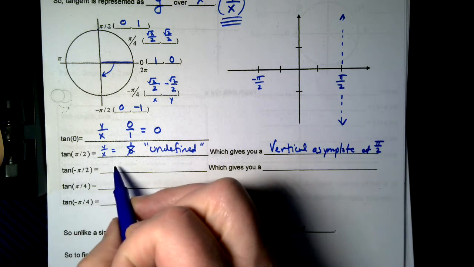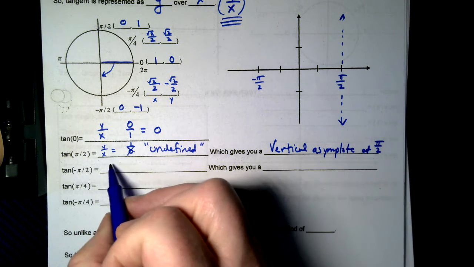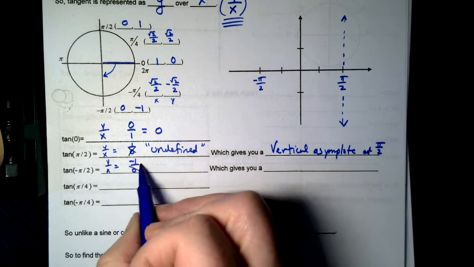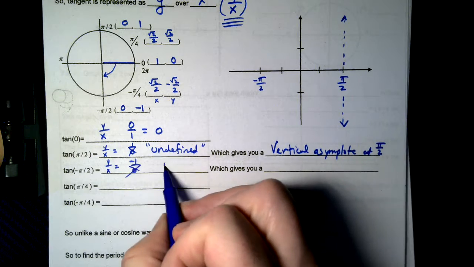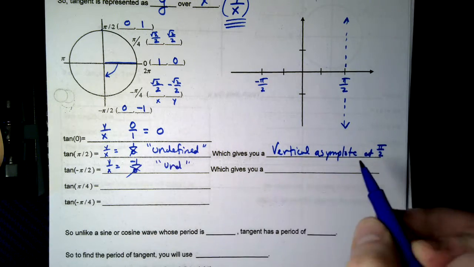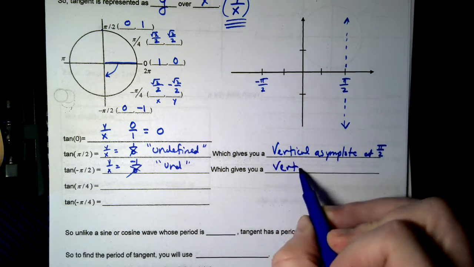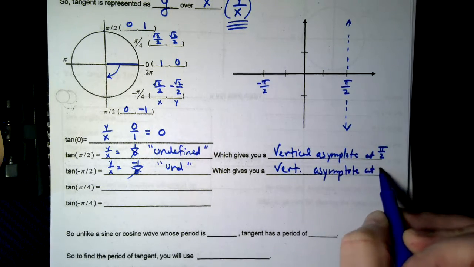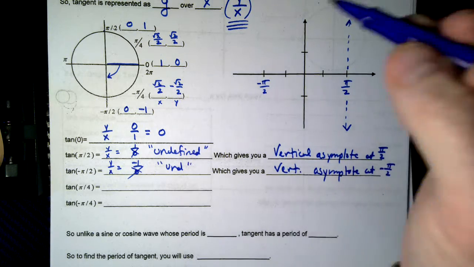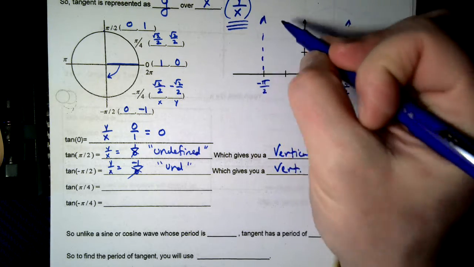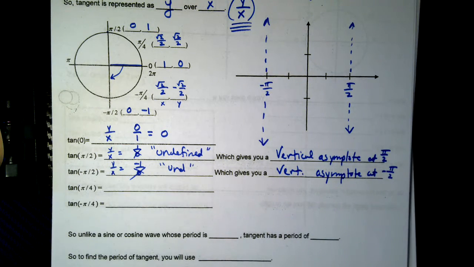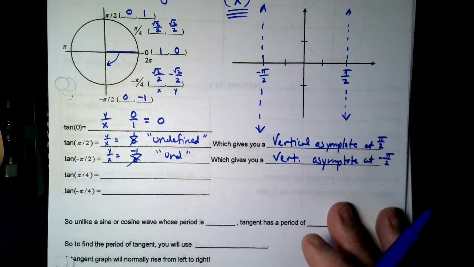At negative pi over 2, you get almost the exact same thing. You go y over x, now you get negative 1 over 0, and you can't have 0 in the denominator. So again, it's undefined. That's a vertical asymptote at negative pi over 2. So that's what the tangent graph starts and ends with. It starts with a vertical asymptote, and it ends with a vertical asymptote.